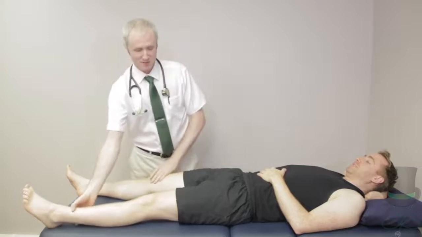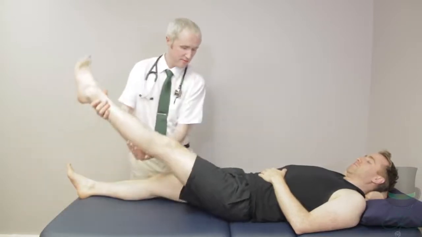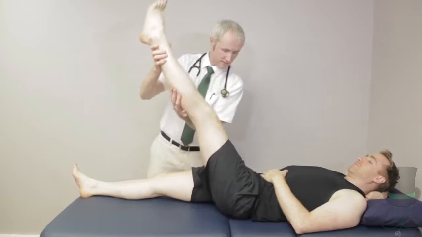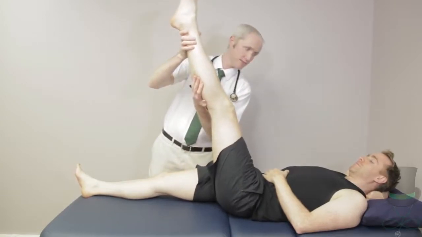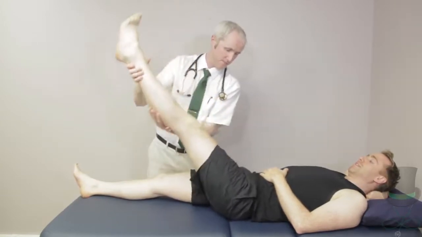sciatica. Okay, we'll just go up with the other one. Lasègue's test for sciatica is the same as the straight leg raising test, except that the ankle is also dorsiflexed during leg raising.